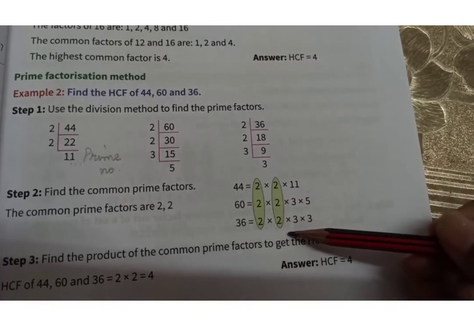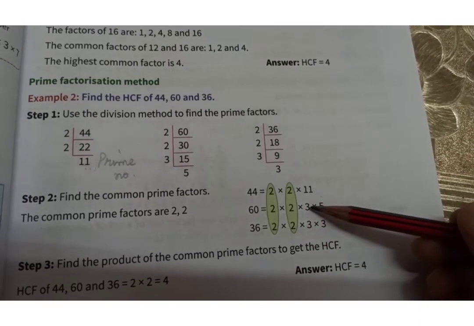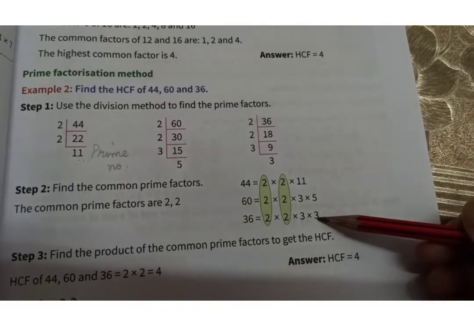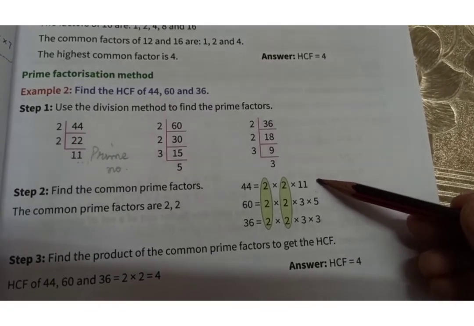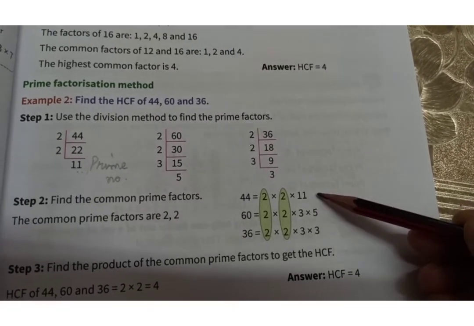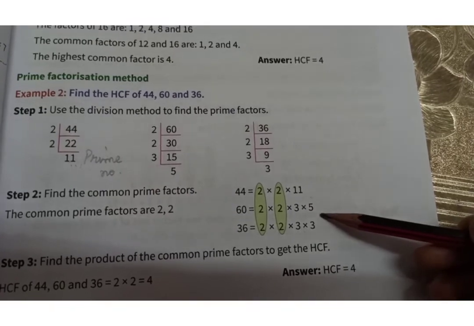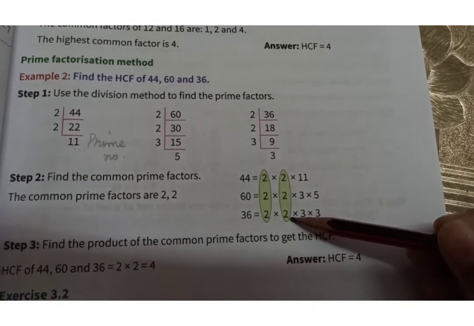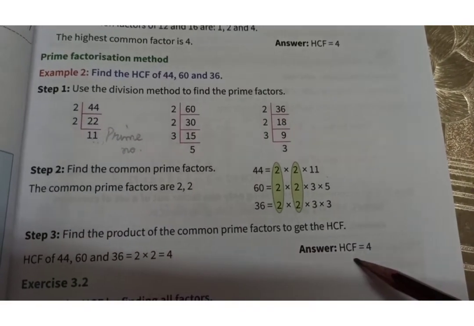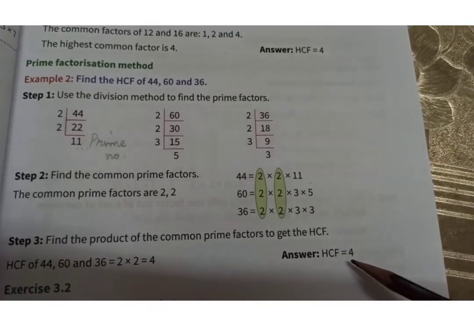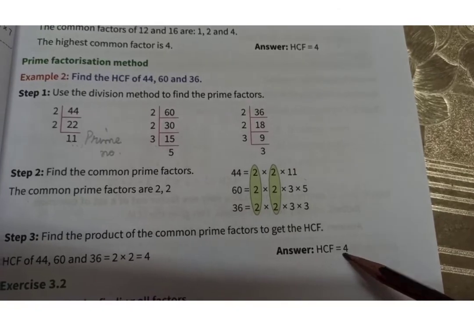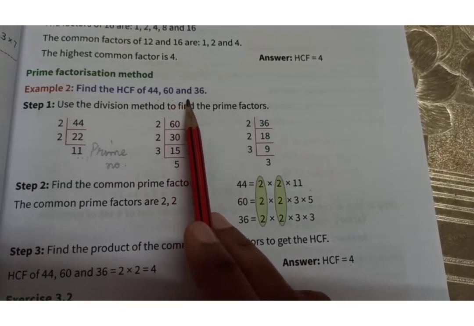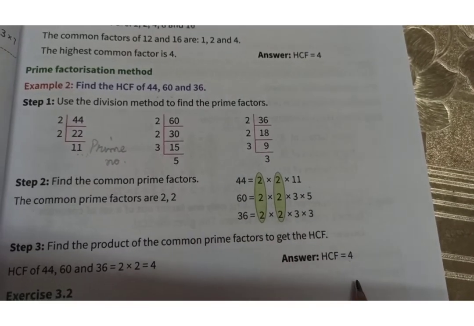After writing all the factors together, we compare them, and the common factor should be common to all of them. Over here, can you see 3 in 60 and 2 times 3 in 36? But we don't have any 3 in 44. That's why 3 is not counted, and we have counted 2 times 2. And the final answer for these three numbers is 4. It means the HCF of 44, 60 and 36 is 4.